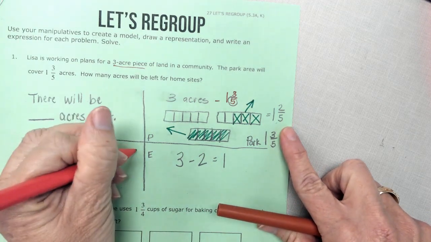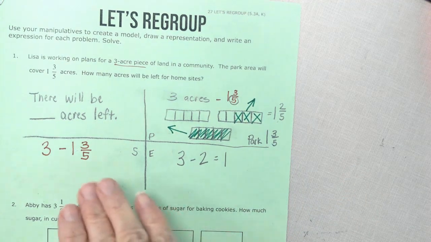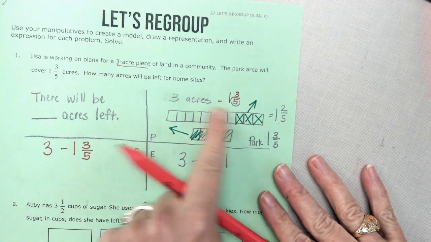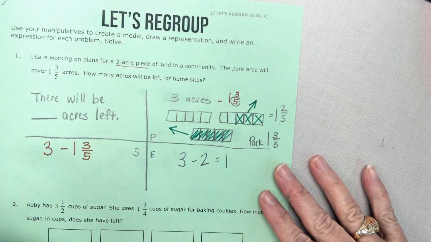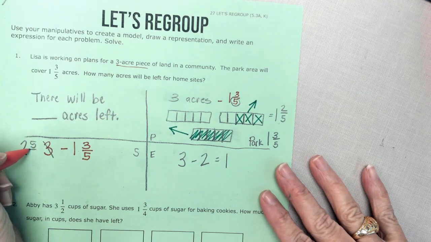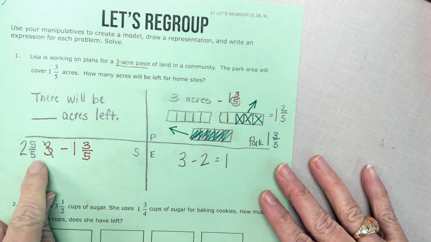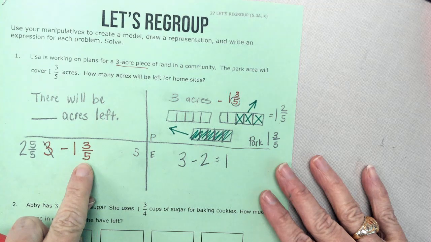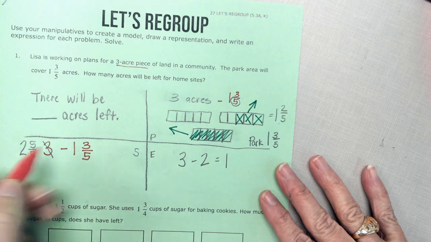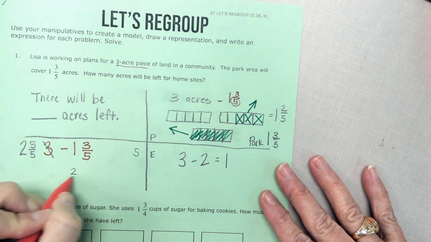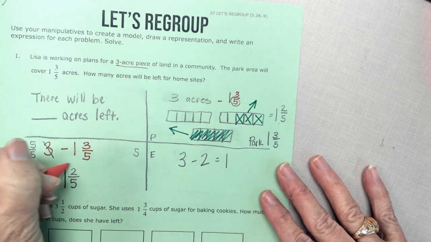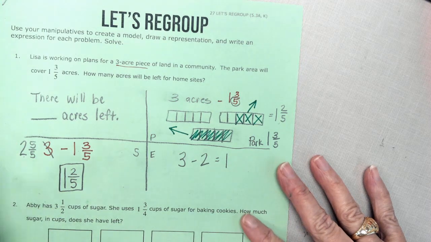But if I want to go over to my solving area and relate this to the algorithm, what really happened? Well, I broke down my whole model into fifths. So we could call 3 wholes 2 5/5. And I'm getting 5/5 because I'm using my denominator. Now that I have fifths, I can take away some fifths. So 5/5 minus 3/5 is 2/5, and 2 wholes minus 1 whole is 1 whole. So my final answer is 1 2/5.